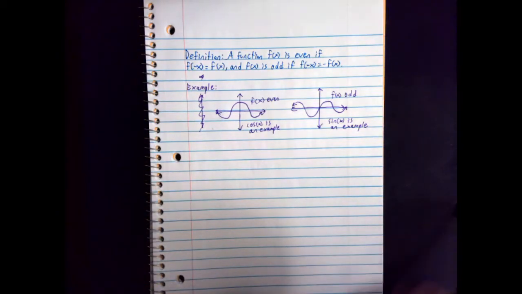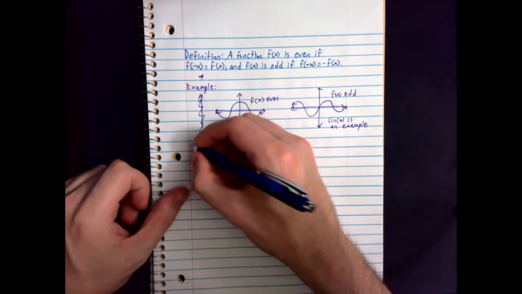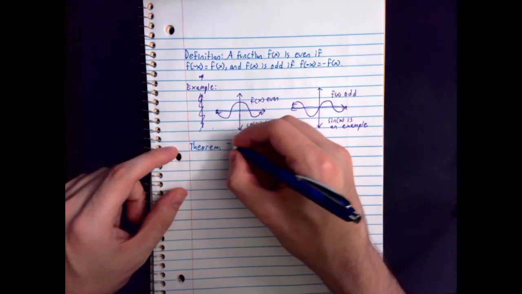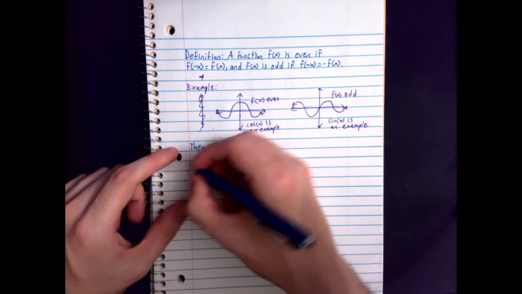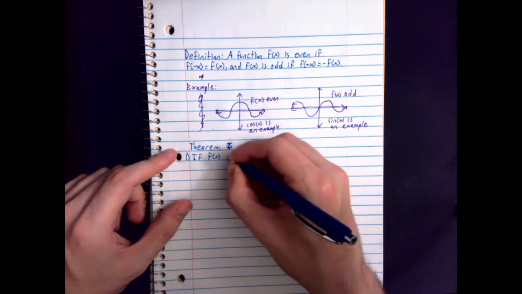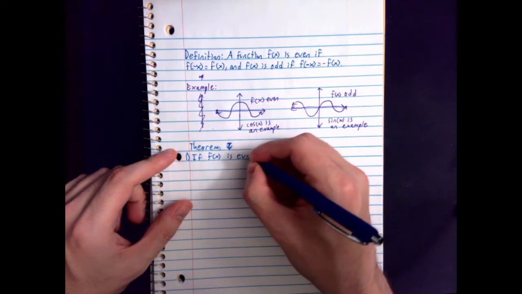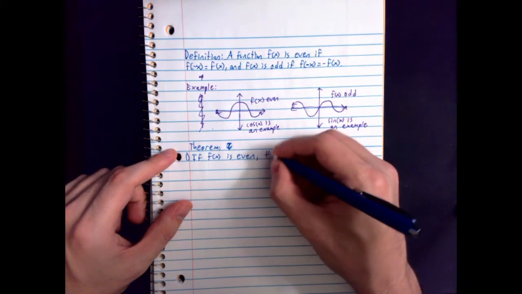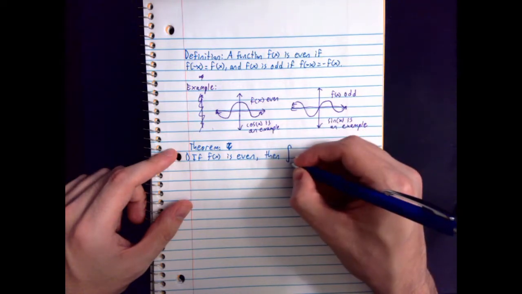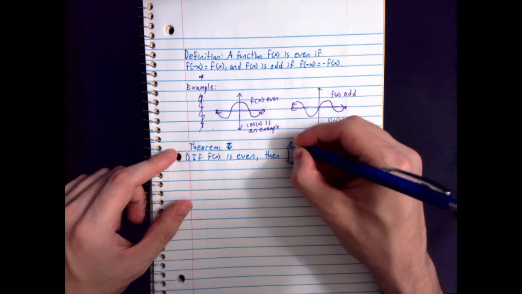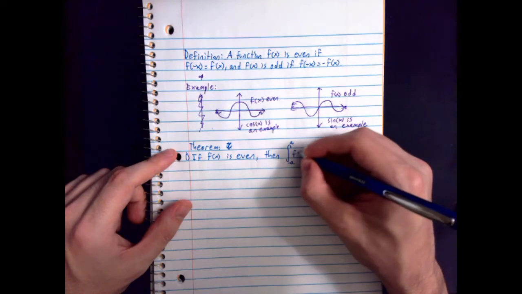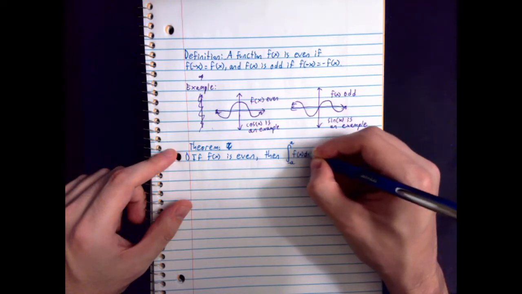So we'll go ahead and write down the theorem for that. So theorem, and actually we'll just do this as a numbered thing. So if f of x is even, then the integral from any negative value to its positive counterpart of f of x dx.